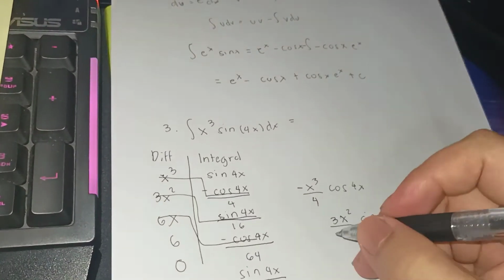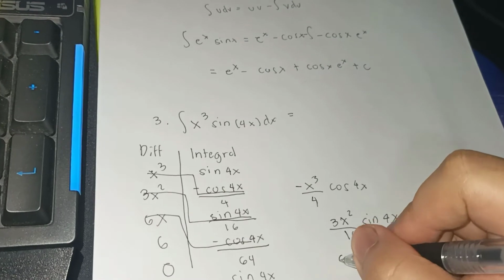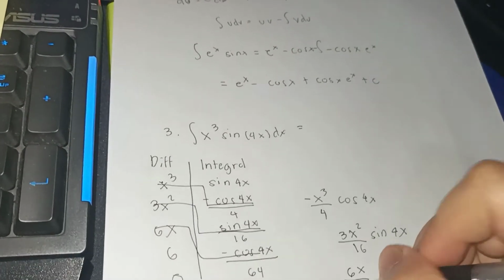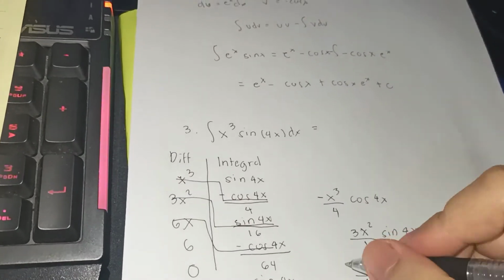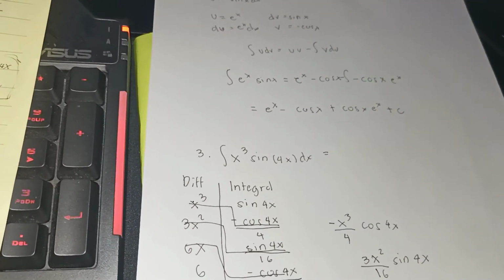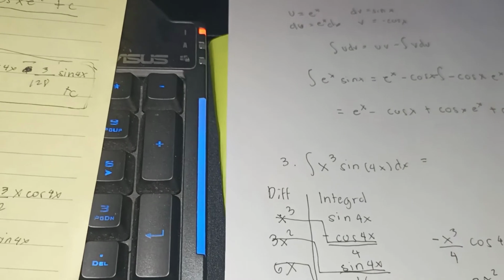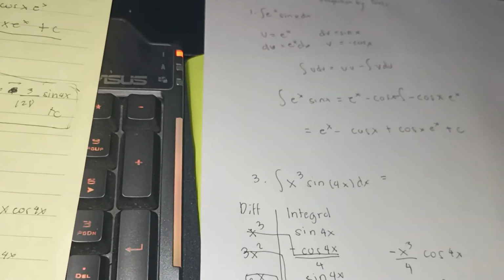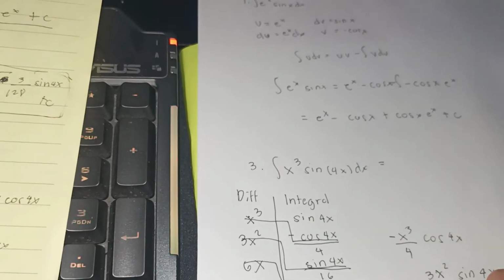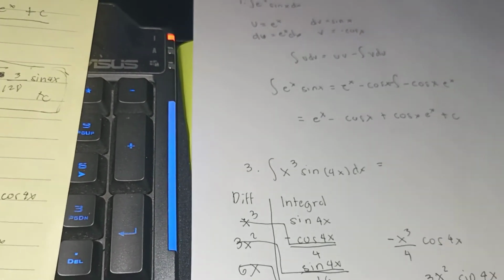We have here 6x over 64, negative 6x cosine 4x.